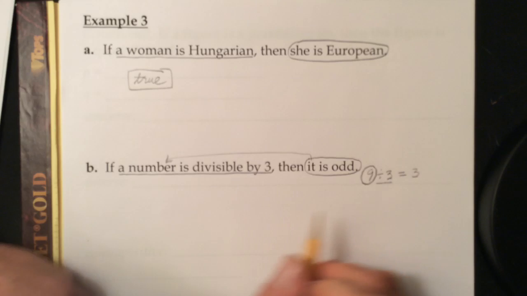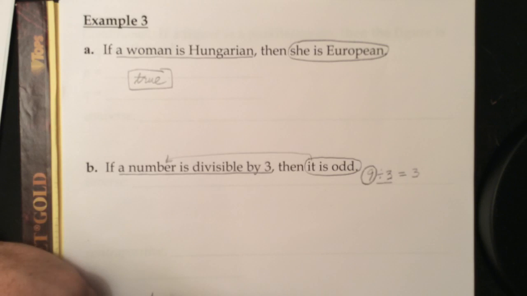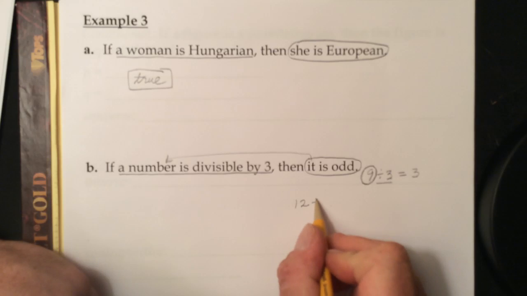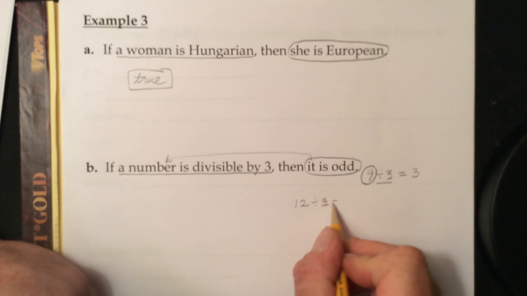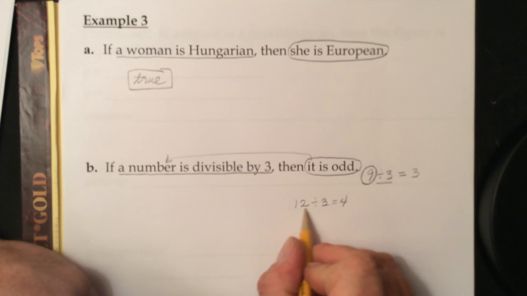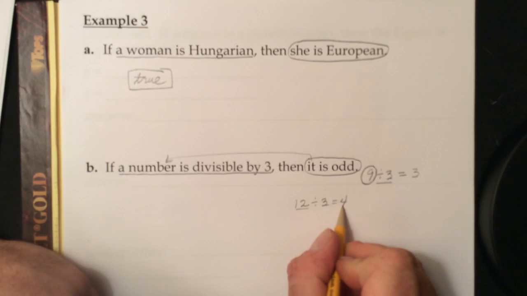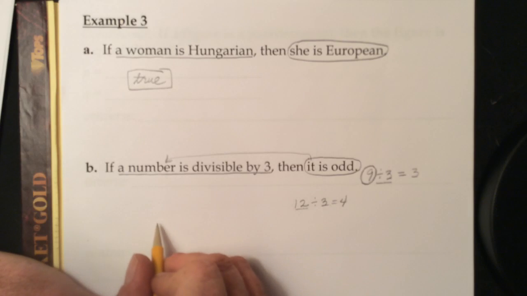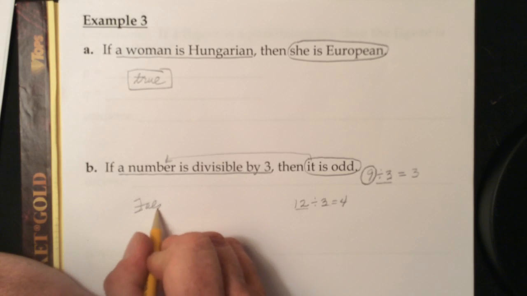9 is odd. Can you come up with a counterexample? If we can't come up with a counterexample, then this is true. What about this? 12 divided by 3. That's divisible by 3. 12 is, because we get 4. But 12 is not odd. So our counterexample, this is false.